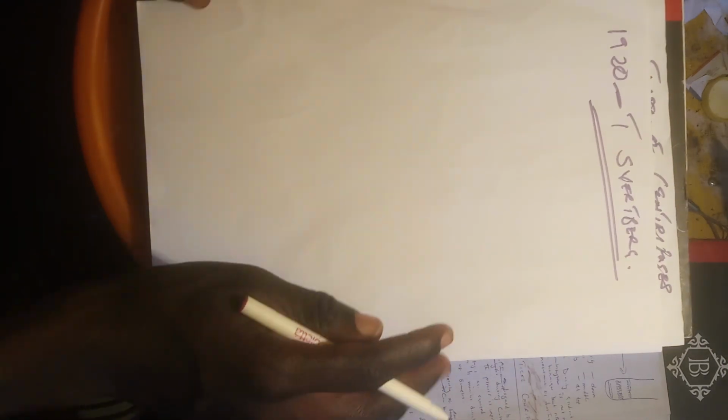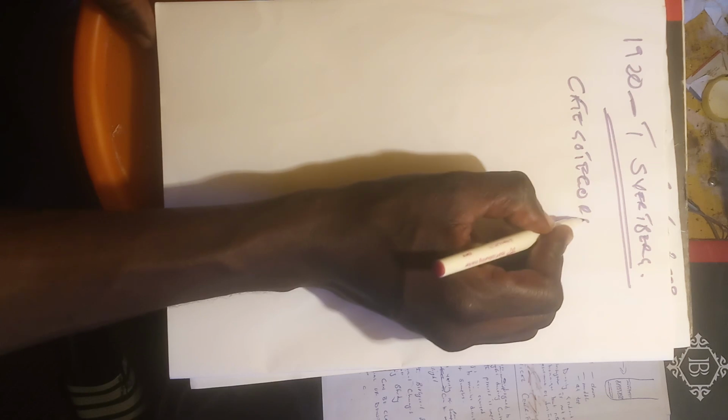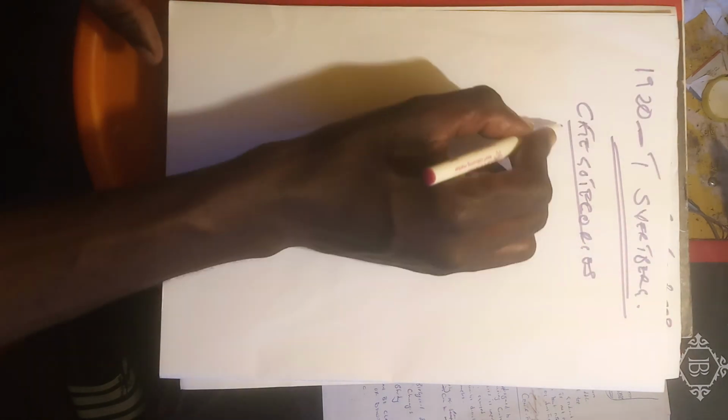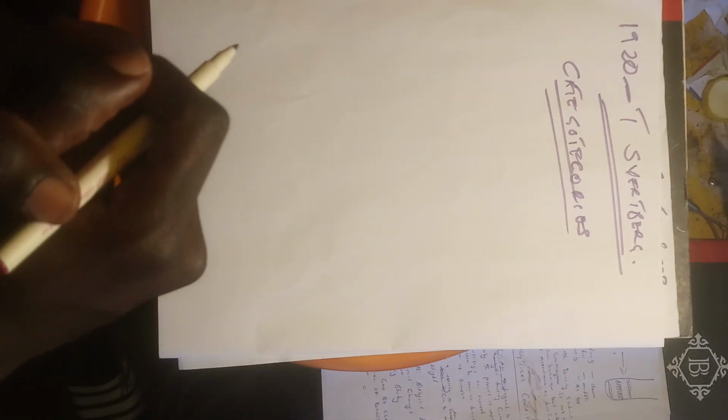So the next part that we have to look at is basically the categories of centrifugation, and this we'll watch in the next tutorial that is coming soon.